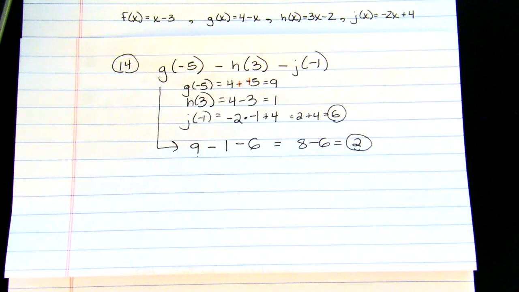If you still have time in the period, you can use this time to start looking at that homework.